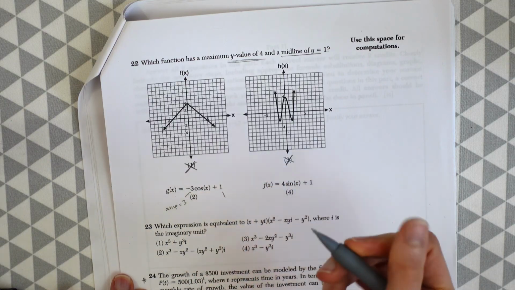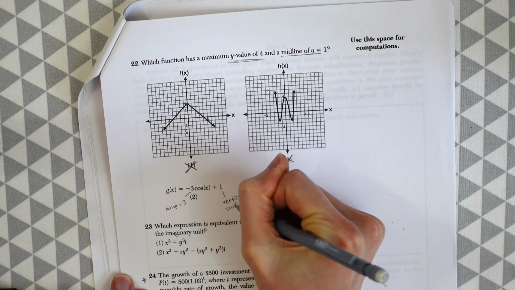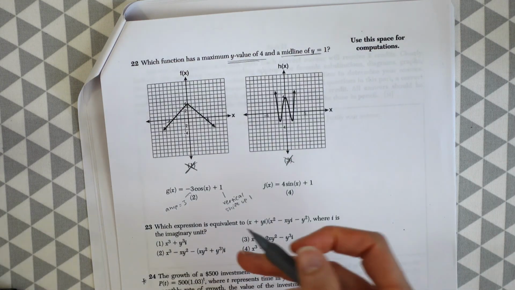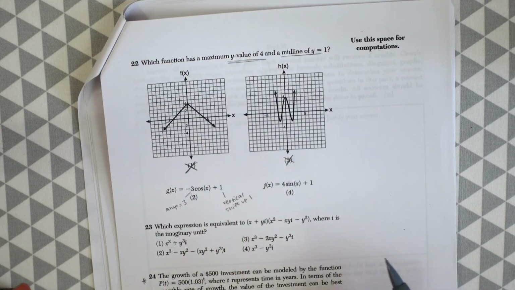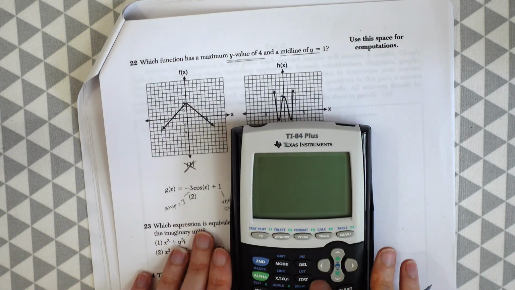And then we're doing a vertical shift up 1. You can imagine that the max value here will be 4 because 3 plus 1 is equal to 4. So that works out. So let's graph this because this sounds like it might be our answer.